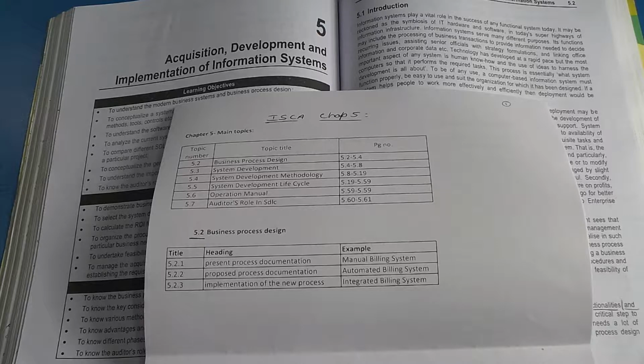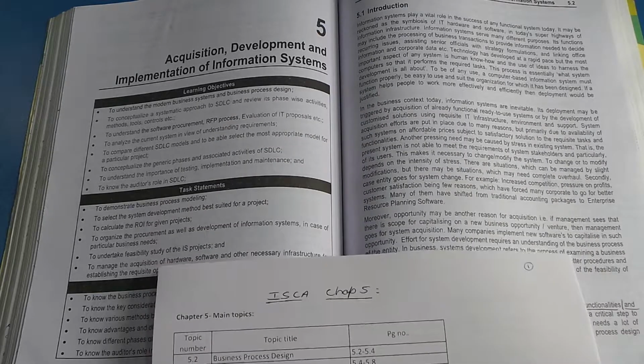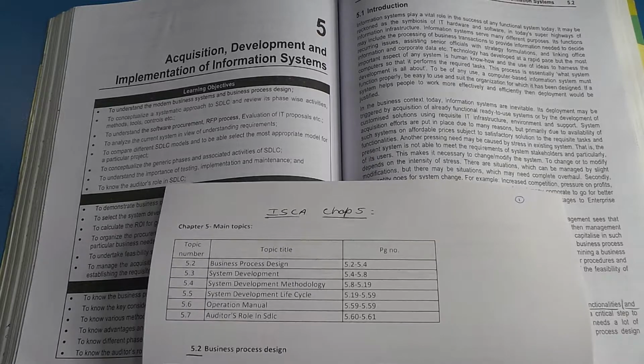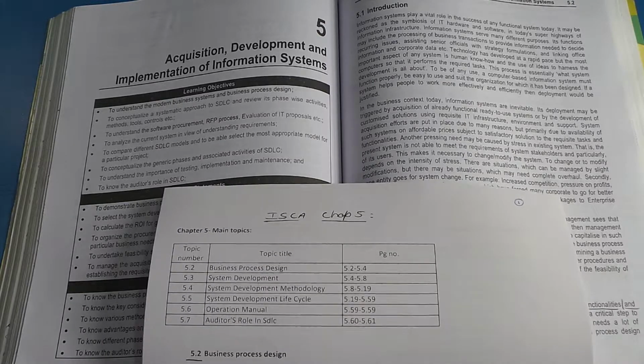and topic 5.5 is the biggest part of this chapter. You can see that it has around 40 pages to discuss, so it's very big and it will take about 2 videos. And 5.6, 5.7 and 5.8 are very small and we can cover those in the last video. So let's get started with this first video where we'll be discussing the topics 5.2 and 5.3.